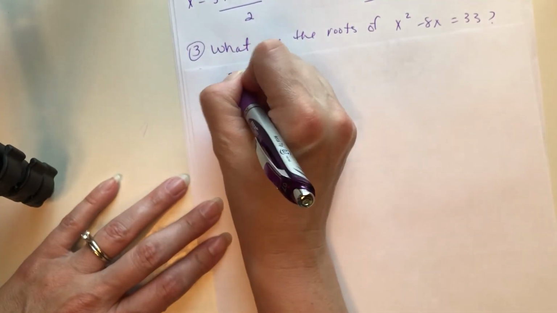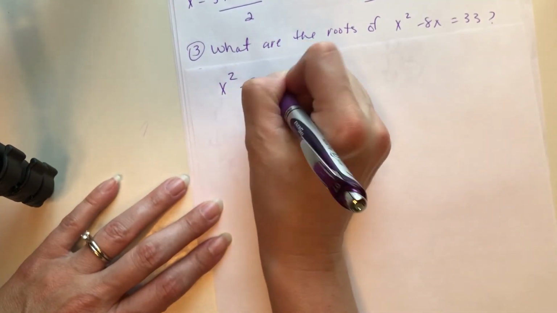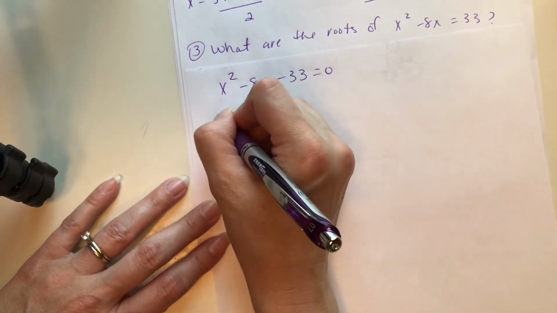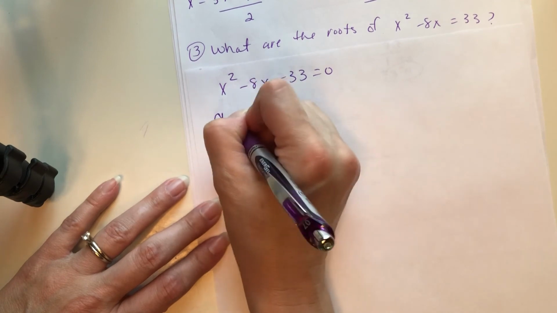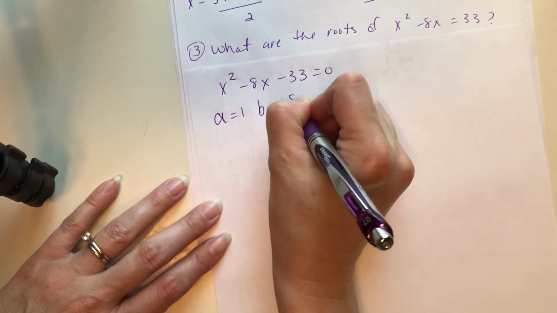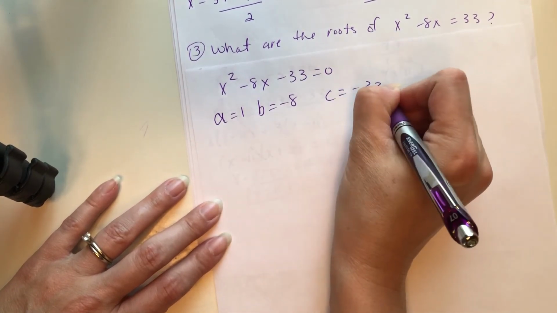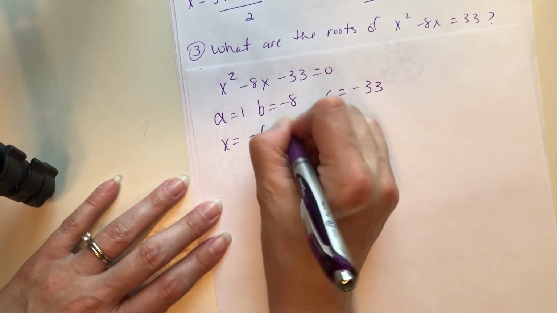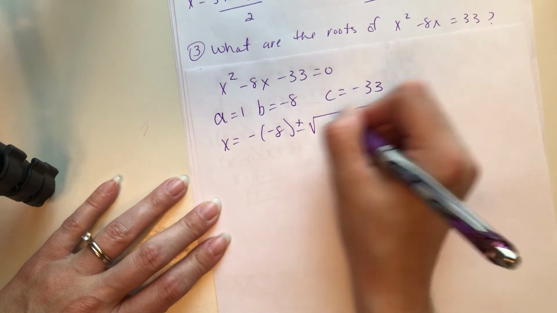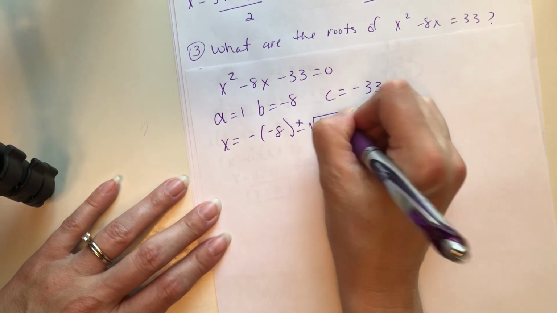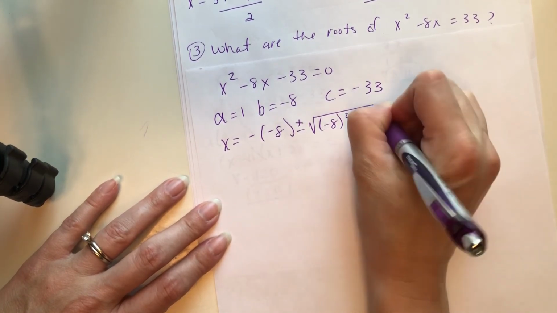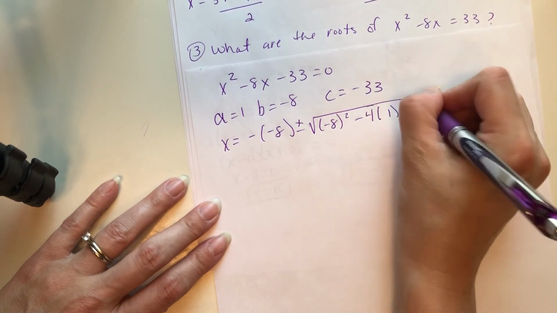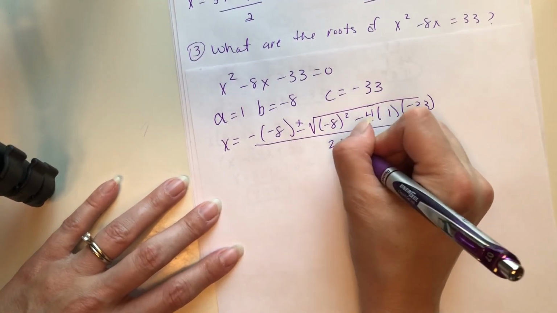So we still put it in standard form. X squared minus 8x minus 33 equals 0. So a is equal to 1. b is negative 8. c is negative 33. X equals negative b plus or minus the square root of b squared minus 4 times a is 1, c is negative 33, all over 2 times 1.